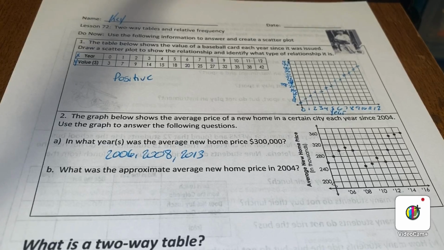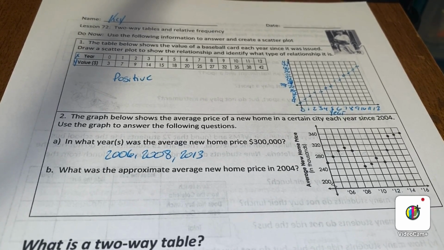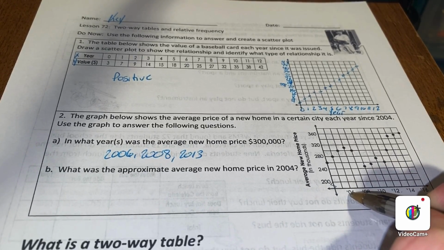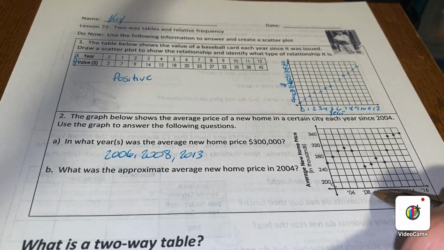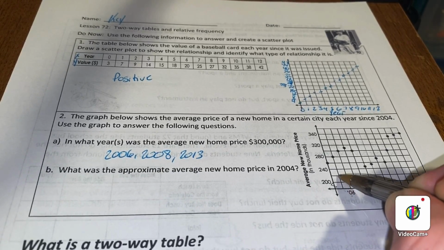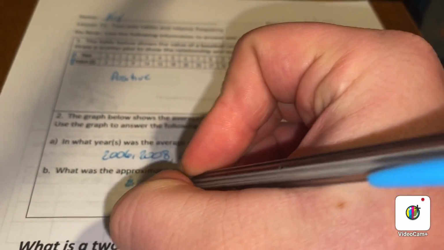B. What is the approximate average new home price in 2004? So here's 2006, so it has to be before that, and you could see we're going up by 2s. So we'll go back 1, it would be 2004. We go up and over, so it'd be $280,000.